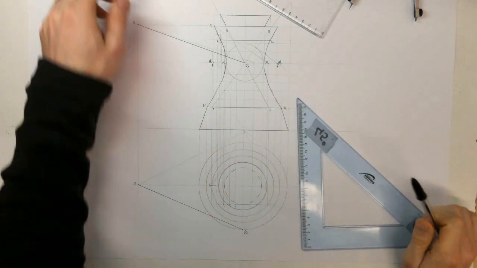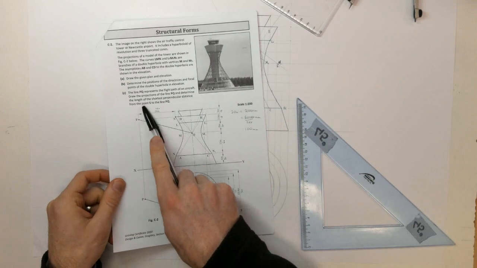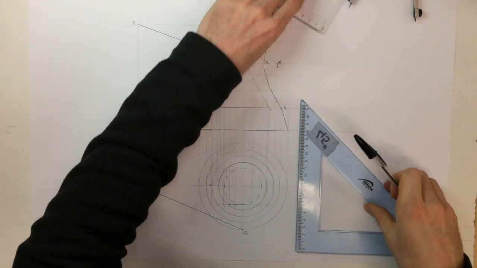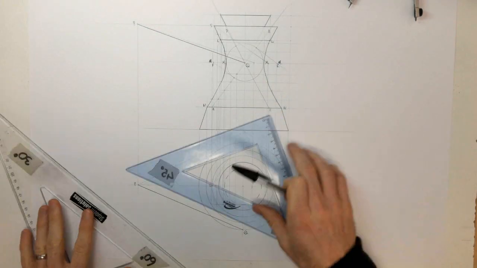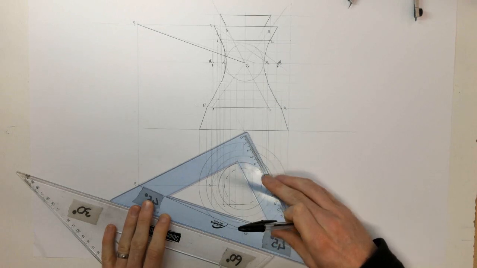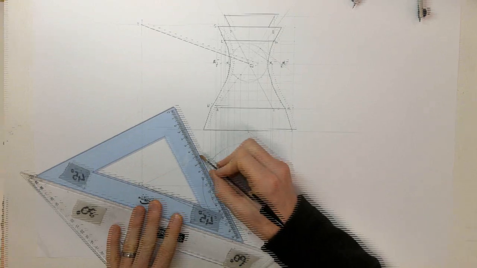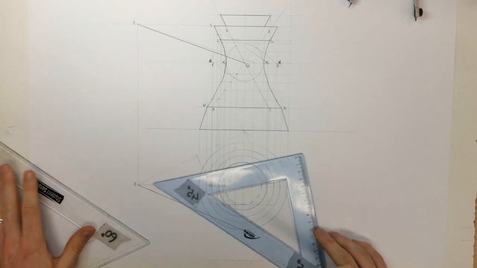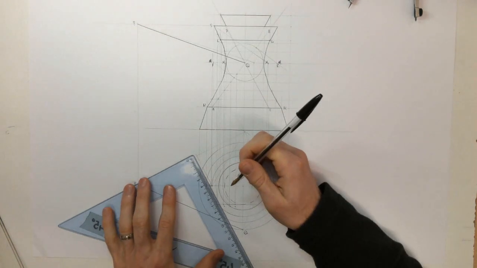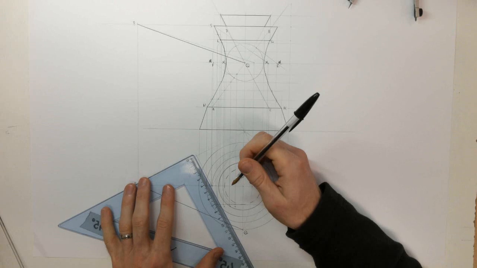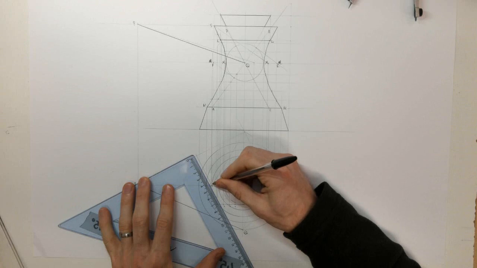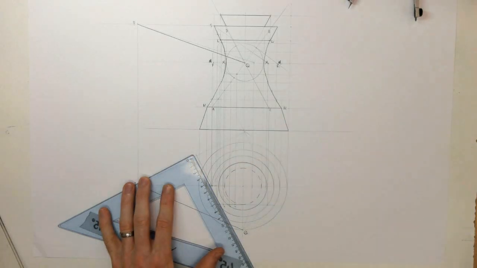And then what they're looking for is the perpendicular distance, determine the length of the shortest perpendicular distance. So let's go using sliding set squares. Slide back. And the length of that then I've got as 47.5 meters.